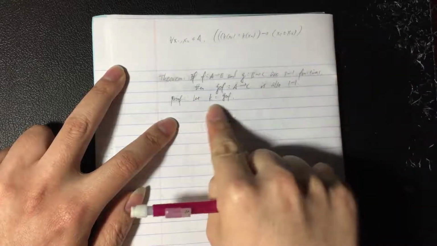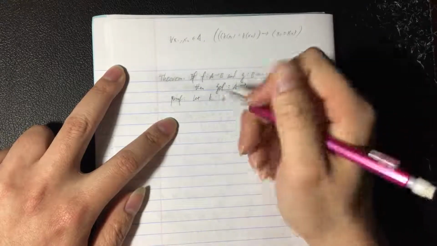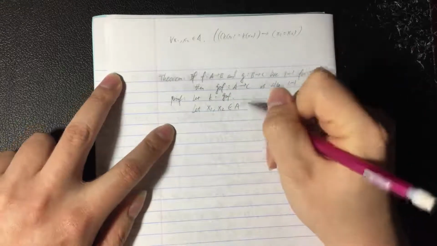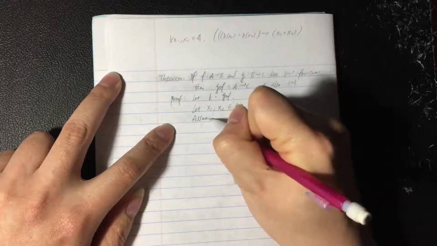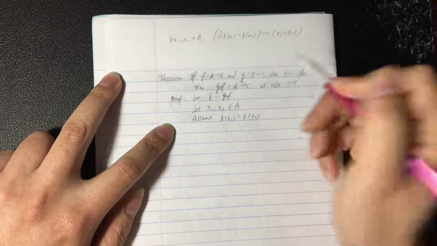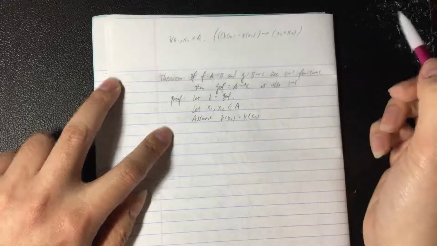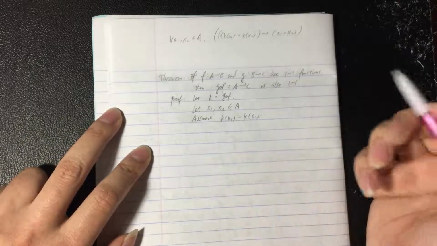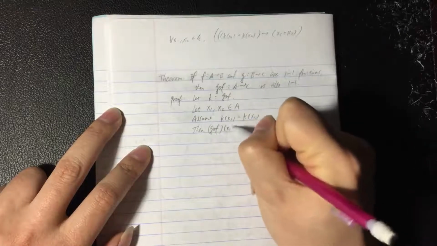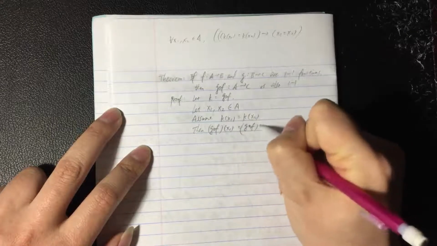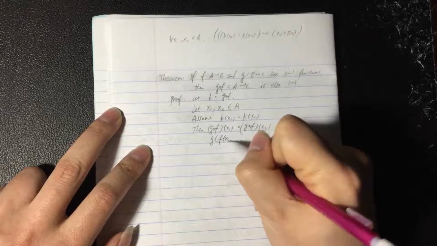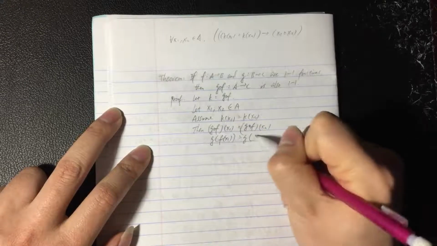So let k equal to the composition of g and f, g of f. Let s1, s2 belong to A. Assume k of s1 equal to k of s2. We try to prove s1 equal to s2. Then g of f of s1 equal to g of f of s2.